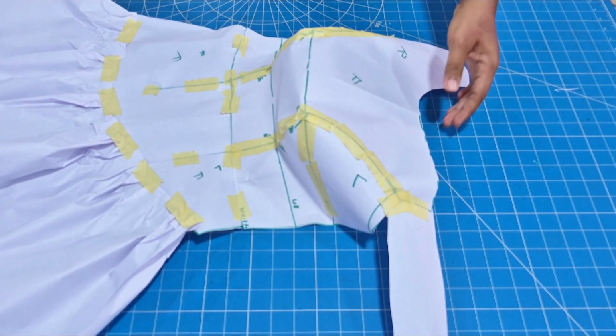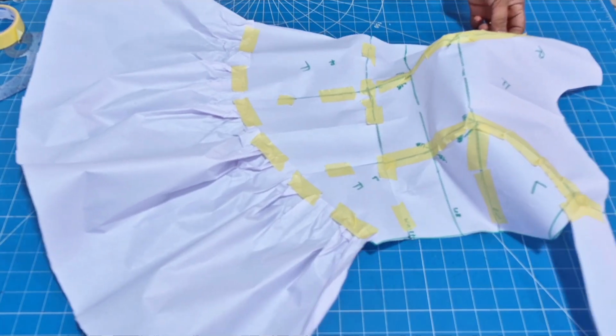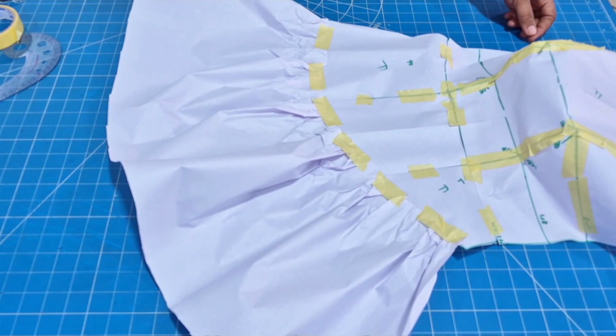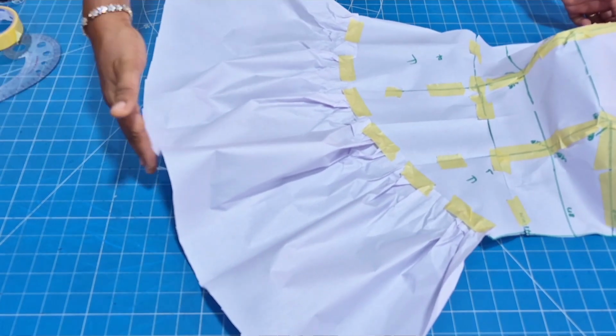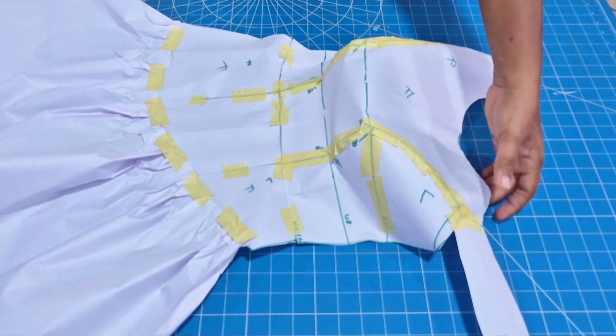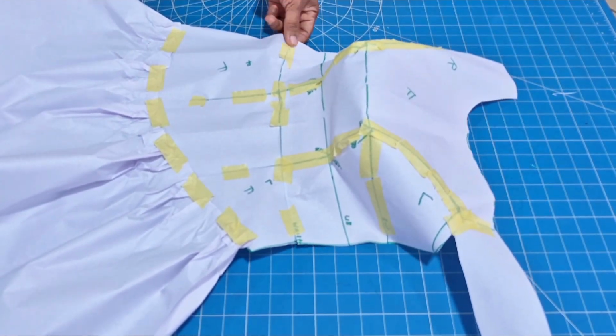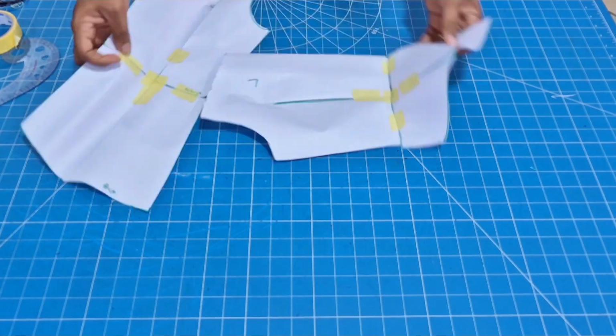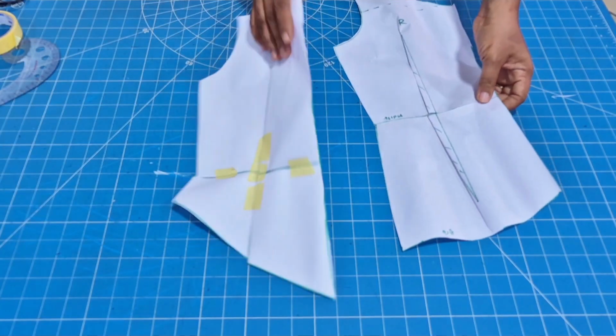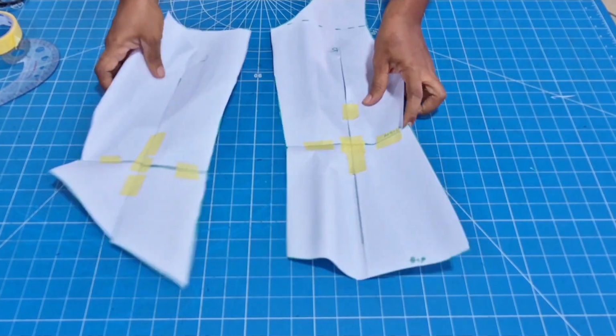So this is what we have for the front. Do you like? I feel it's perfect. Yes, I feel it's perfect. It's really looking nice and exactly like the pin picture. So you're going to do the same thing for the off shoulder part of the back as well. So this is what we have for the back.